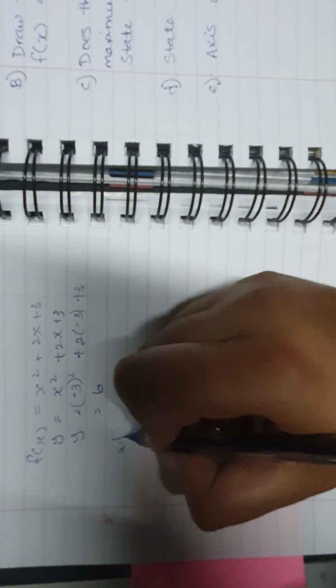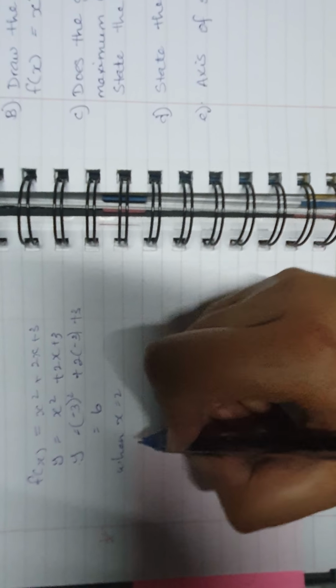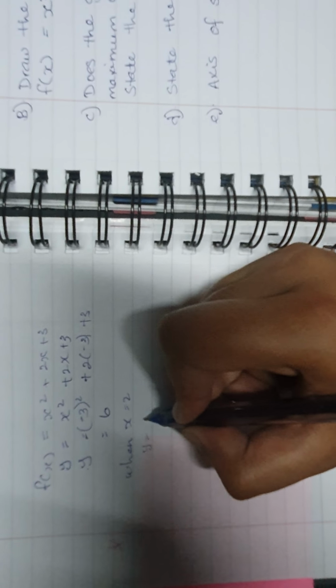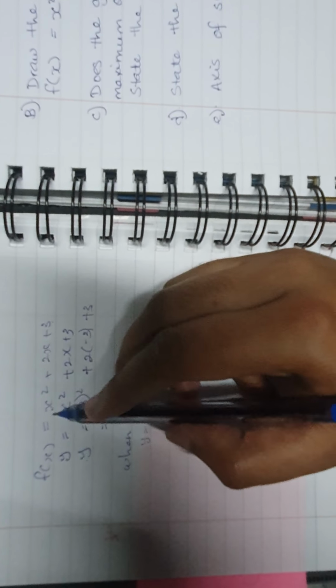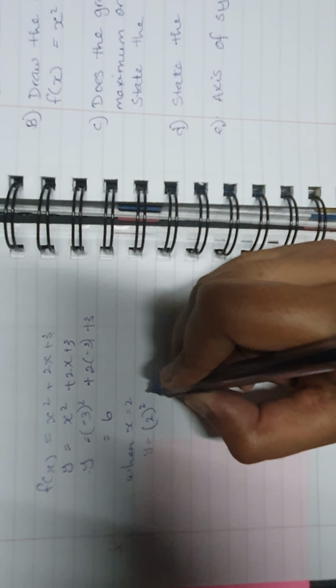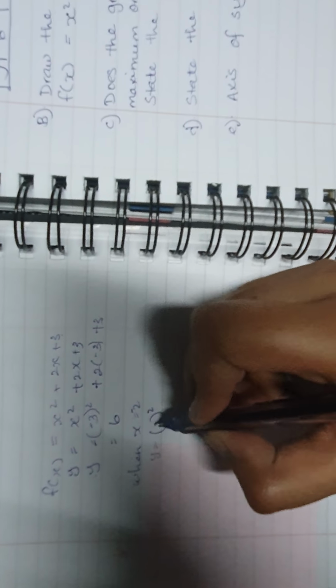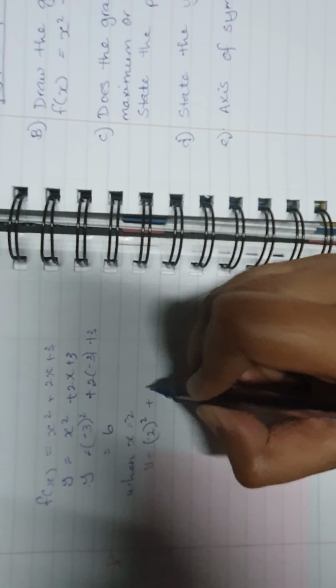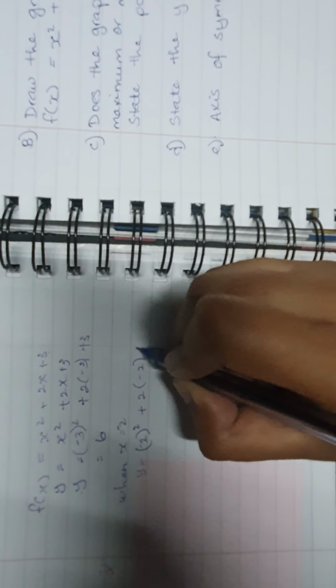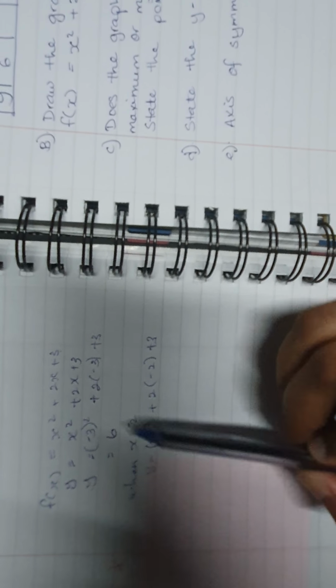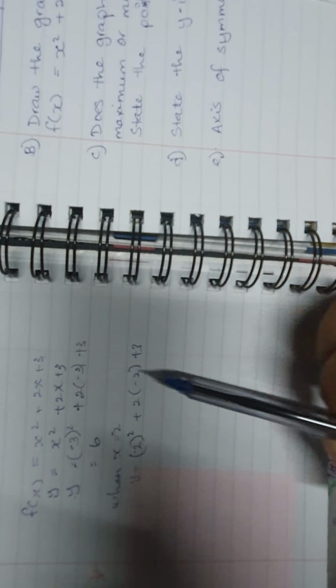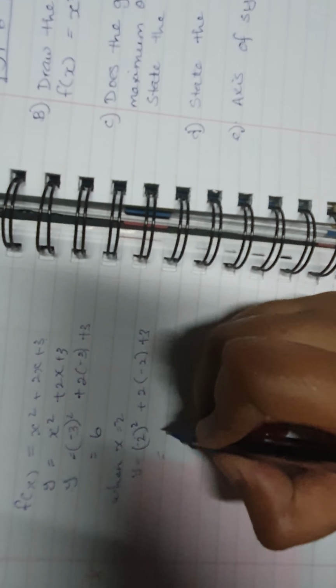Then I'm going to stick in negative 2. When x is equal to negative 2, y is equal to, and where I see an x, I'm going to stick in a negative 2. So it will be negative 2 squared plus 2 times negative 2 plus 3, right? Anywhere I see an x, I stick in a negative 2 instead, run that through a calculator, and I'm seeing positive 3. So I'm going to put this here.